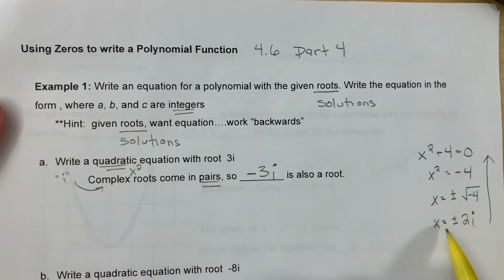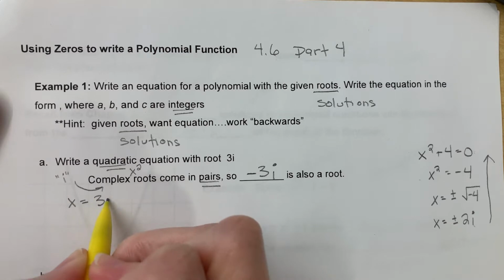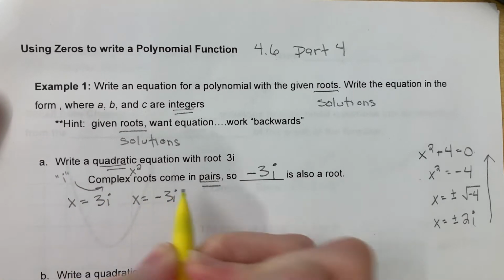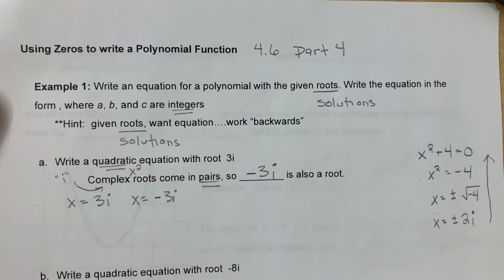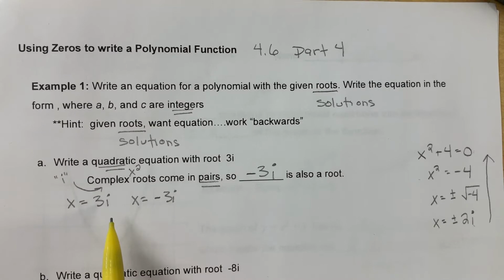So if you look over here, this is where we're at. We're at the end of the problem and we're going backwards. So what we have is one solution of x equals 3i and one solution of x equals negative 3i. So the step before that and all the problems we've done have been our 2 factors set equal to 0.